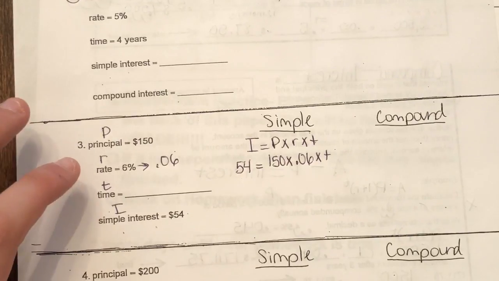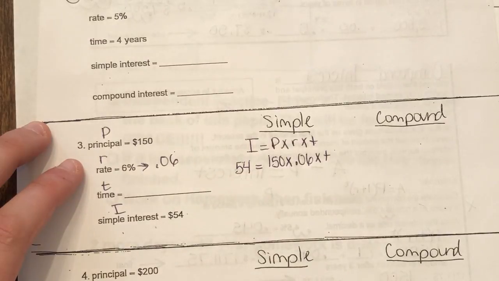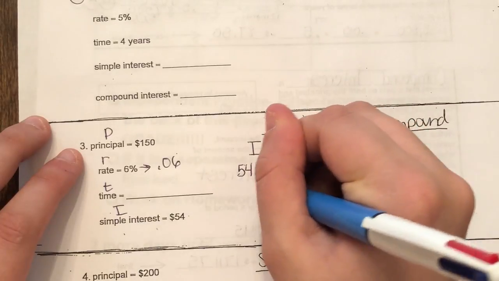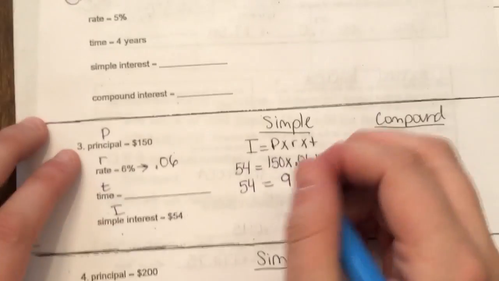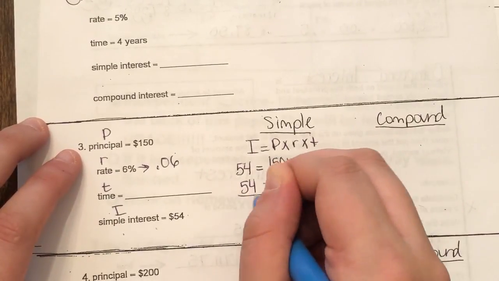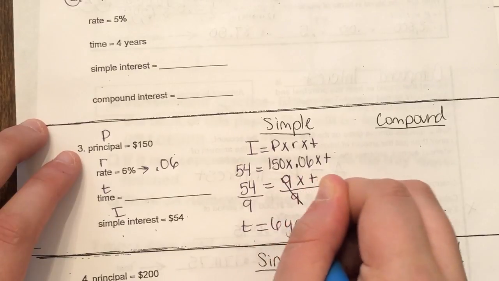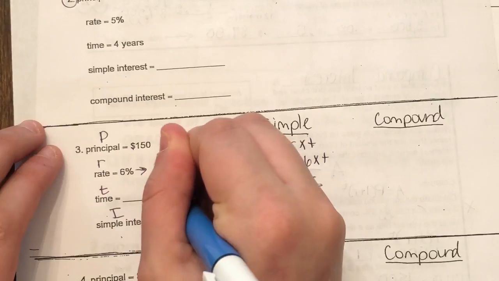So I'm going to multiply 150 times 0.06, because that's what I know, and I get 9 equals 54 divided by T. Divide by 9 to get rid of it. T equals 6 years.